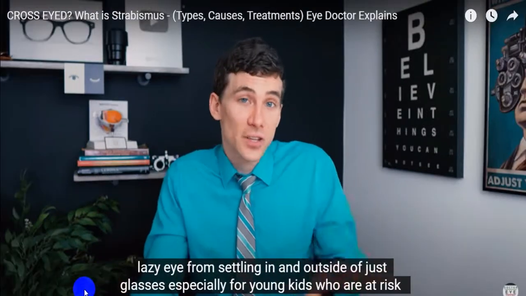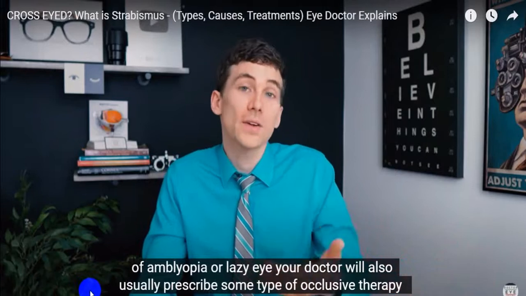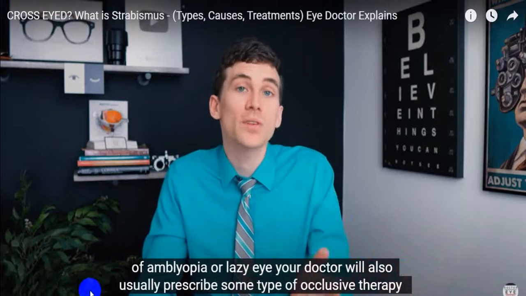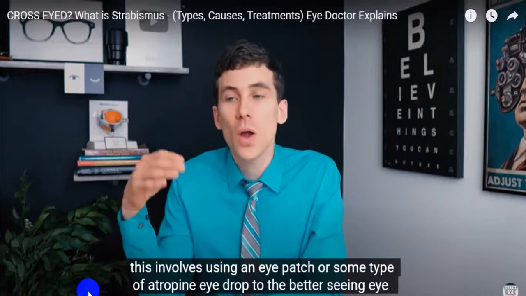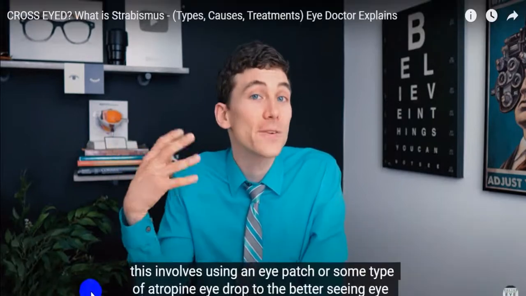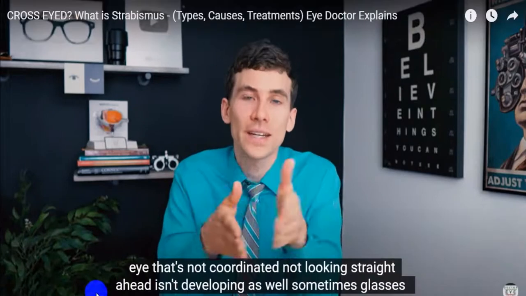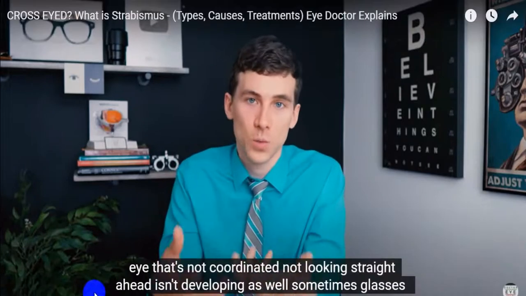And outside of just glasses, especially for young kids who are at risk of amblyopia or lazy eye, their doctor will also usually prescribe some type of occlusive therapy. This involves using an eye patch or some type of atropine eye drop to the better seeing eye, to try to penalize the better seeing eye and force a young child to start utilizing the eye that's not coordinated, not looking straight ahead, isn't developing as well.